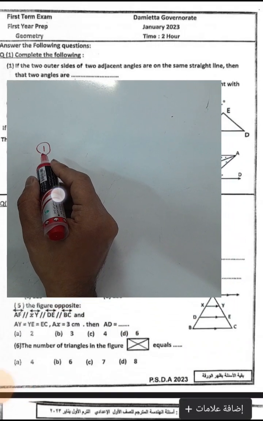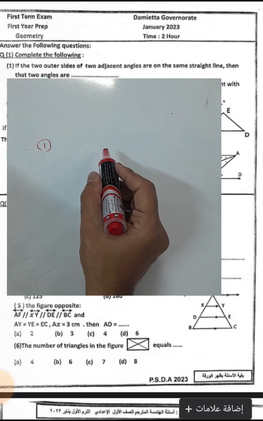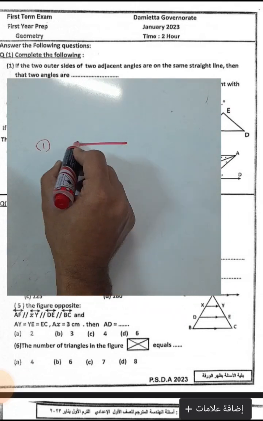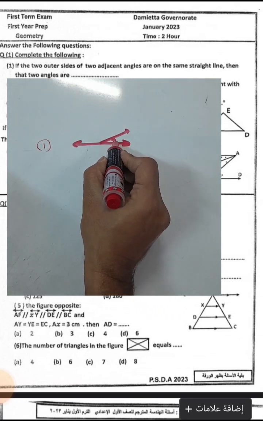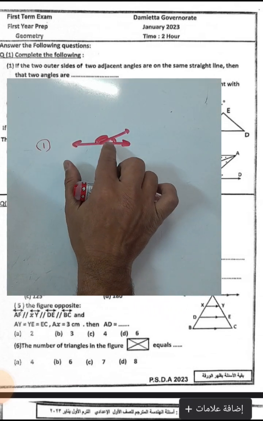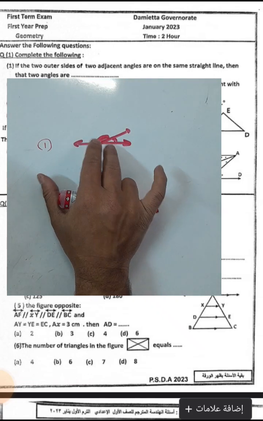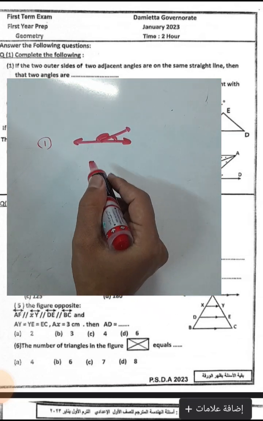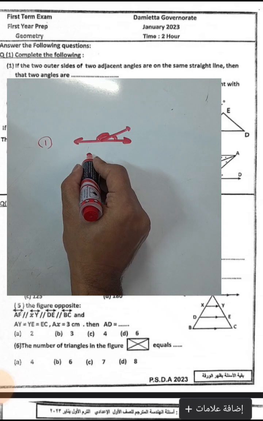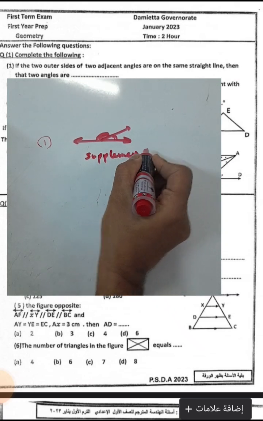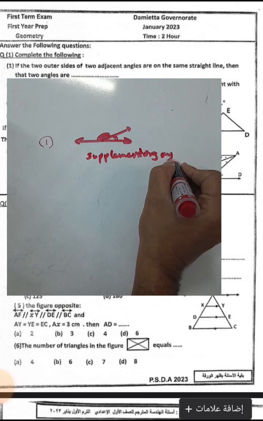Question 1: If two outer sides of two adjacent angles are on the same straight line, then the two angles are what? We have two angles here, which we call two adjacent angles. He asked about if the two outer sides, this side and this side, are on the same straight line, then the two angles will be supplementary angles, or supplement each other. Supplementary means the sum of them equals 180 degrees because the outer sides are on the same straight line.